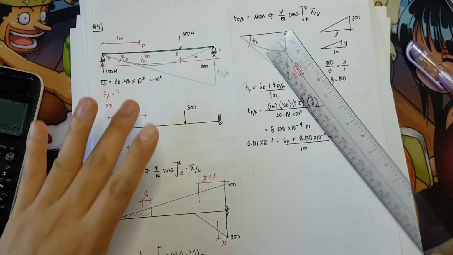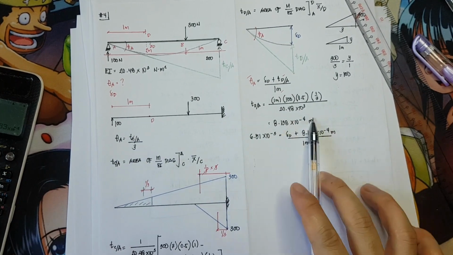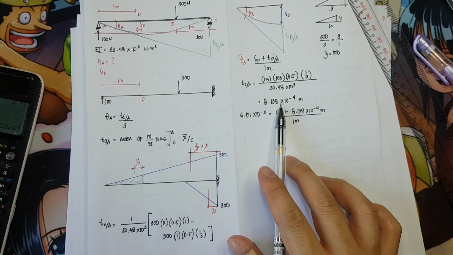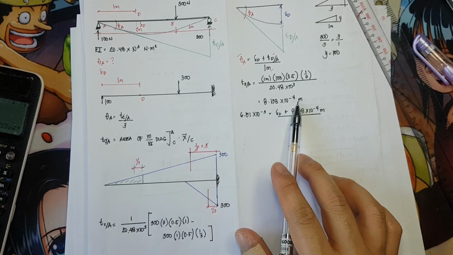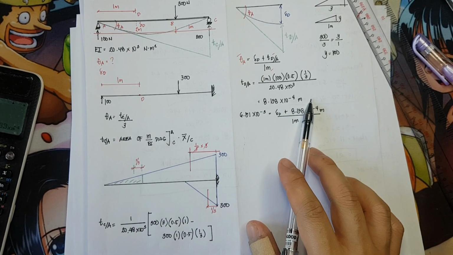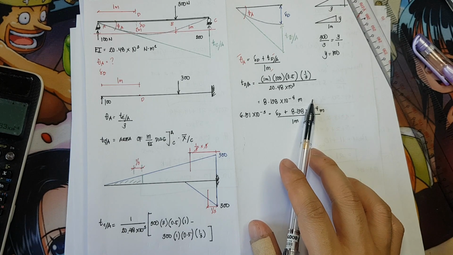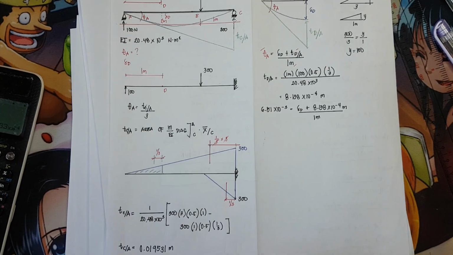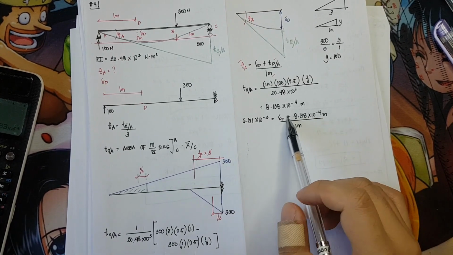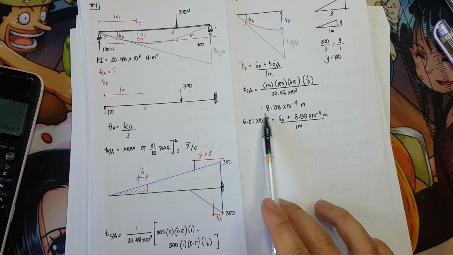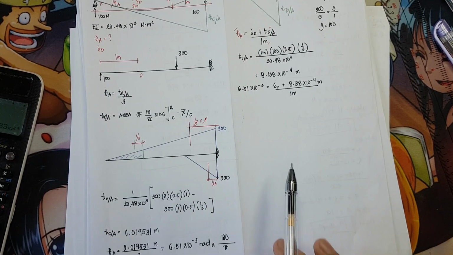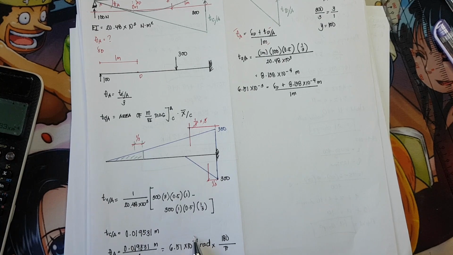Okay? Or you can also use the radian here. This is in meters pala. So we convert, or we can not convert. We use the radian mode, or the radian unit.